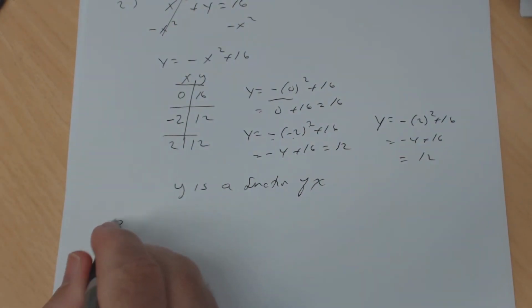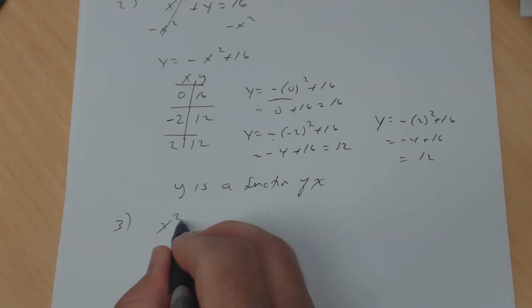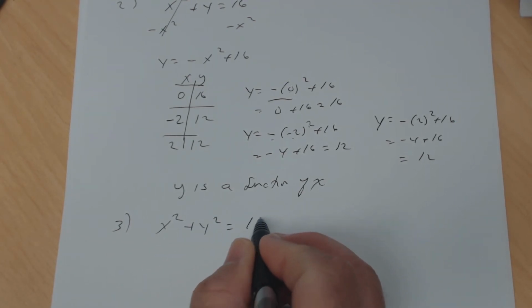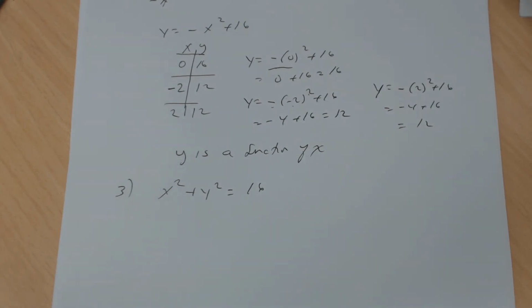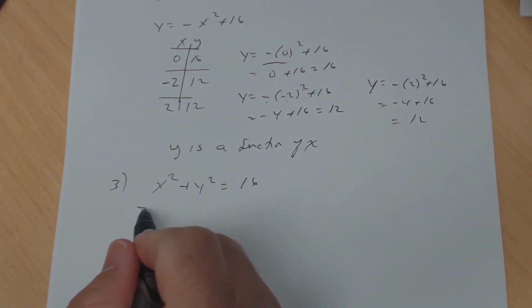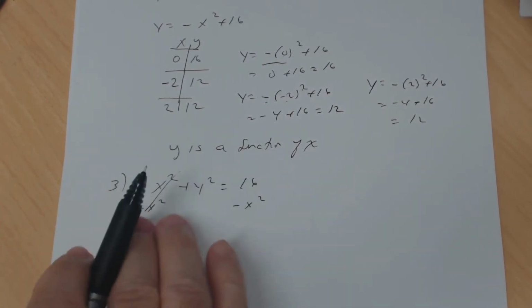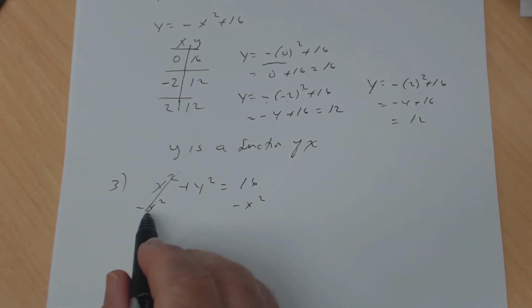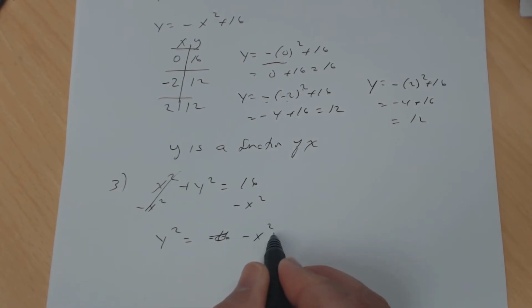Okay, number 3. Suppose you had x squared plus y squared equal 16. All right, so again, you got to get y by itself. So I'm going to subtract x squared from both sides. And you see how you have to do this algebraically? So subtract x squared from both sides. So I get y squared equal negative x squared plus 16.